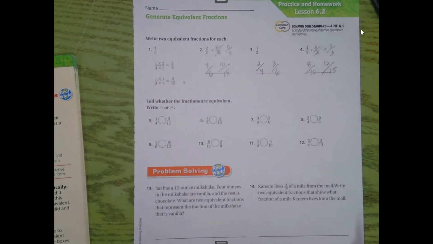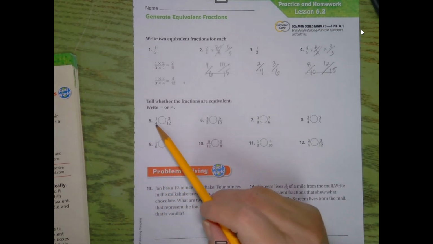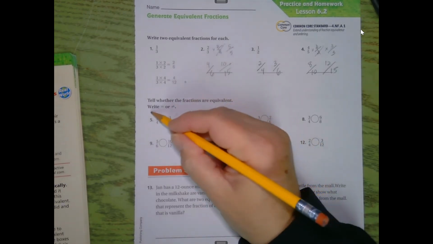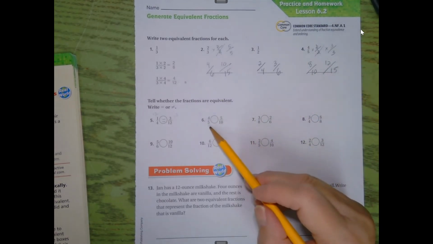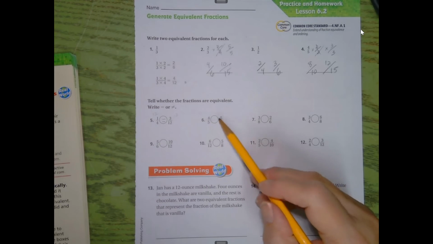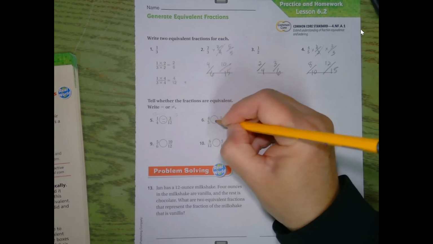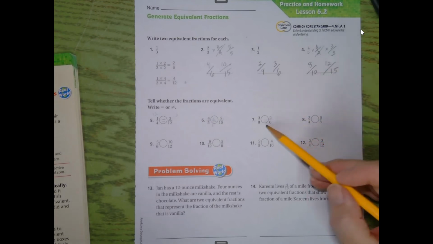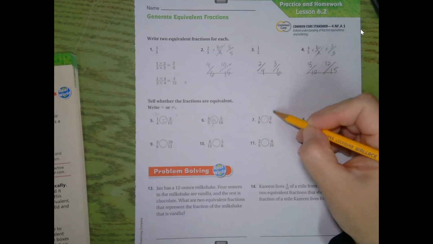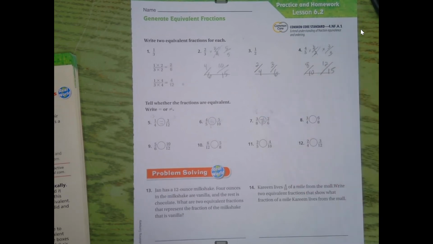Tell whether the fractions are equivalent, right? Equal or not equal. Well, let's do just real quick cross multiplying here. 4 times 3 is 12. 12 times 1 is 12. These two are equal. Another way we could do this is 5 times 2 is 10, 4 times 2 is 8, so that didn't match. That's another way to do that. Or we could have cross multiplied. 8 times 2 is 16, 6 times 3 is 18. That tells me these are not equivalent.